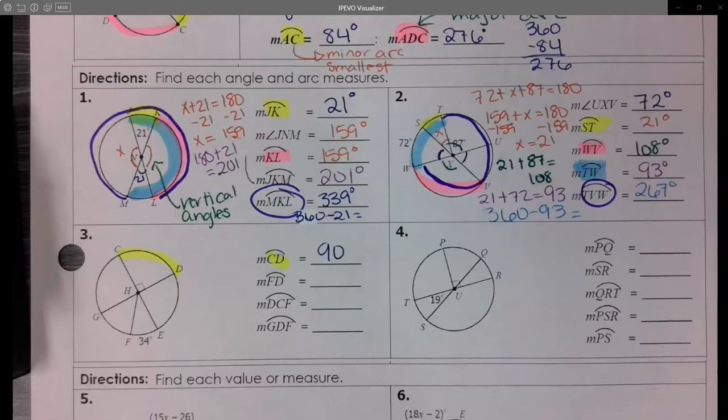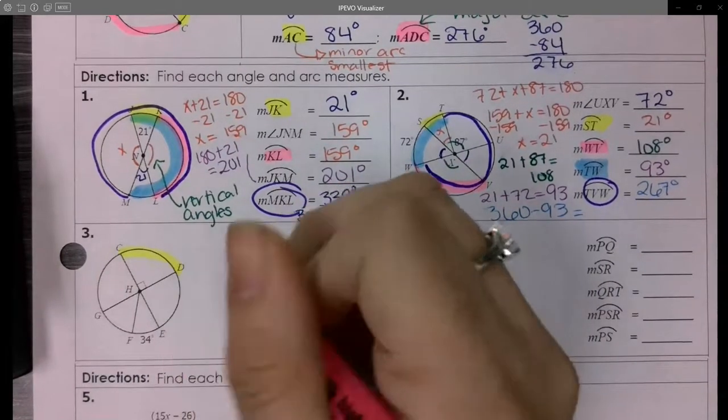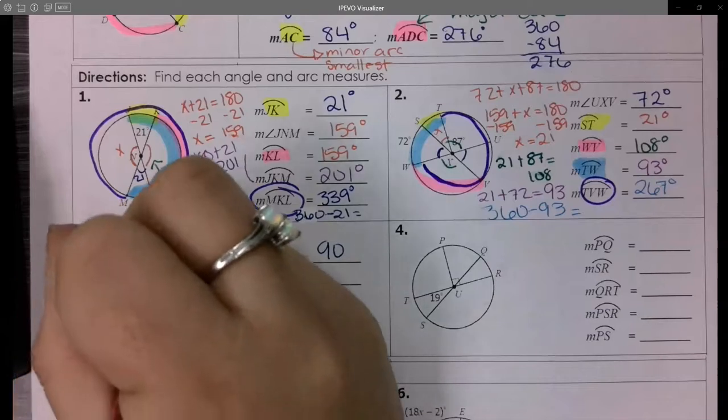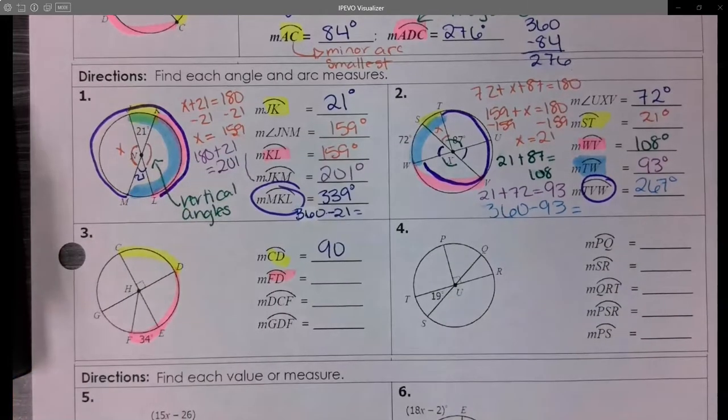Then the next one it wants me to find is FD. So I want the shortest distance from F to D. Any ideas on how I can find that? Not minus. Yeah, plus.